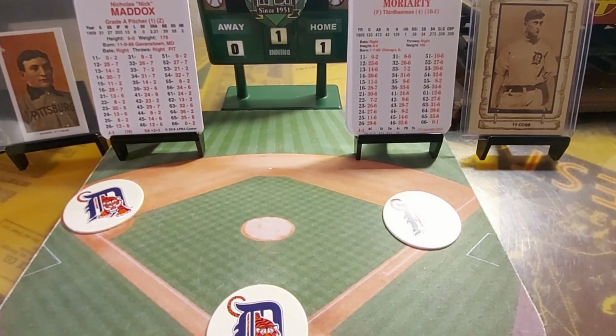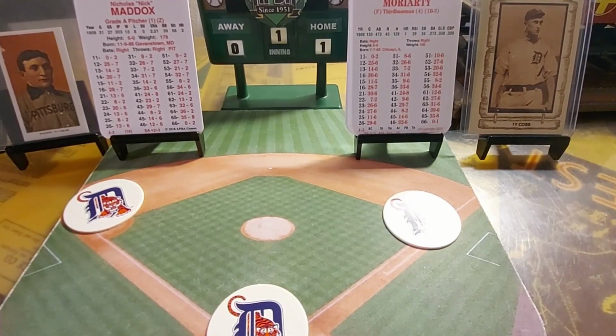That brings up George Moriarty, third baseman. Two good pitchers on the mound. Pittsburgh's going to... Well, they still want to try to fight this big inning. They're playing double play depth.